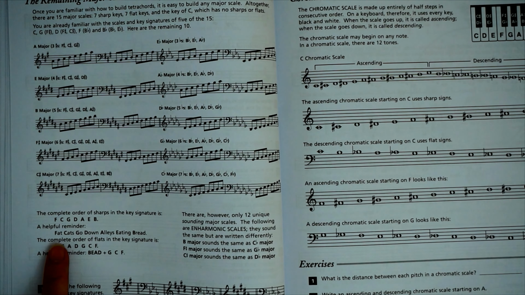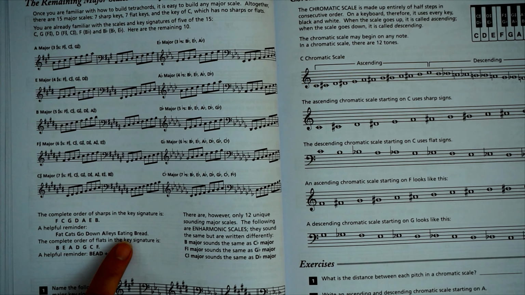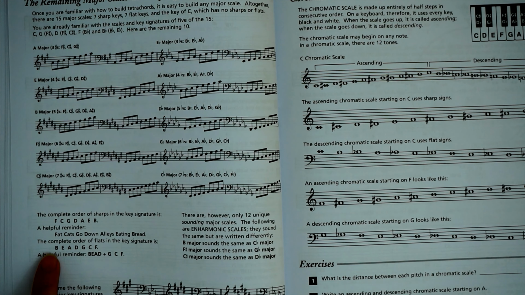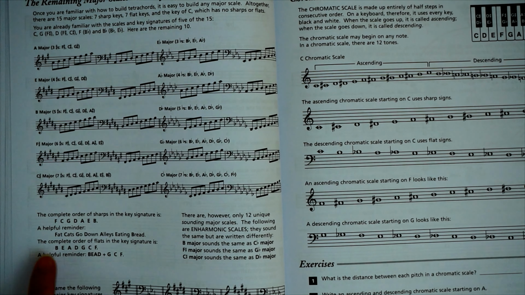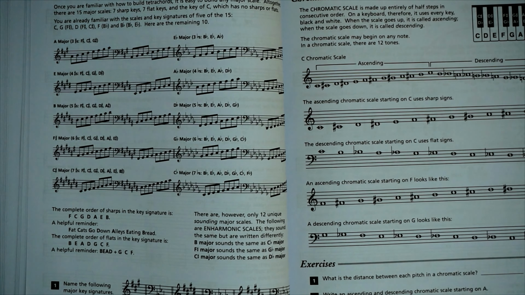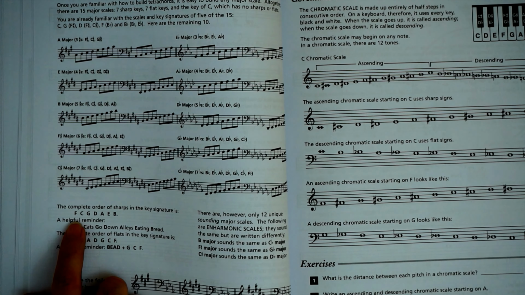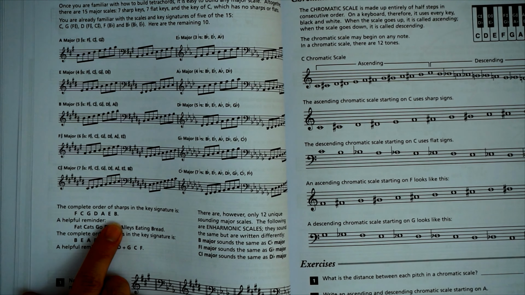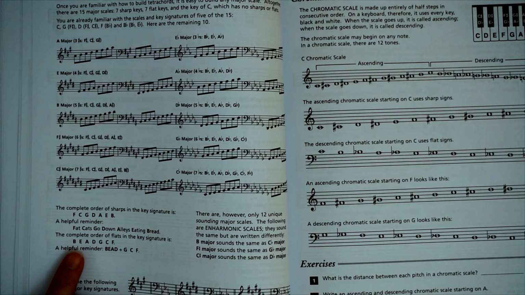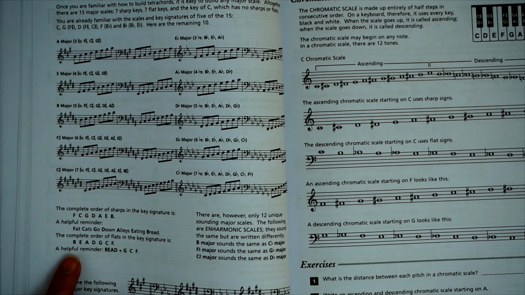A helpful reminder is: Fat Cats Go Down Alleys Eating Bread. Or maybe the less politically correct one, and I'm telling you, a student of mine came up with this, so blame Michaela if you get mad. She said: Fat Children Gather Daily At Every Breakfast. Don't blame me, guys. She came up with it, and I like it, so I'm going to keep using it.